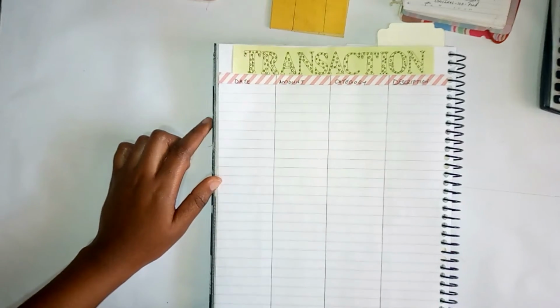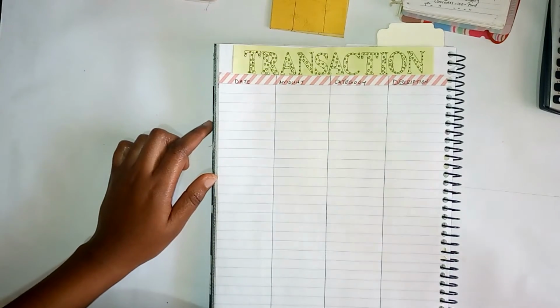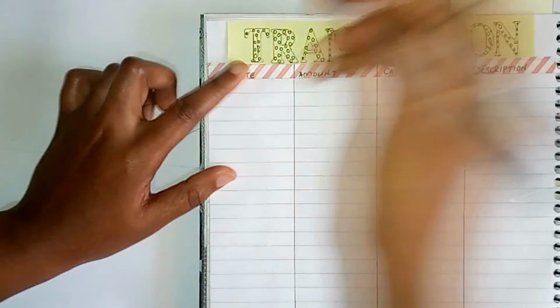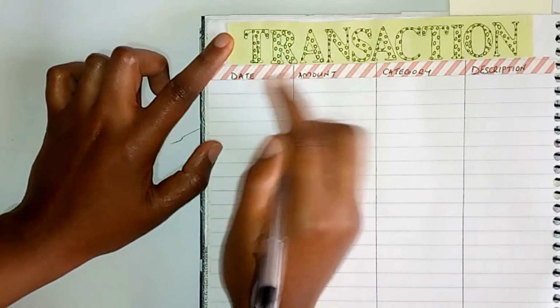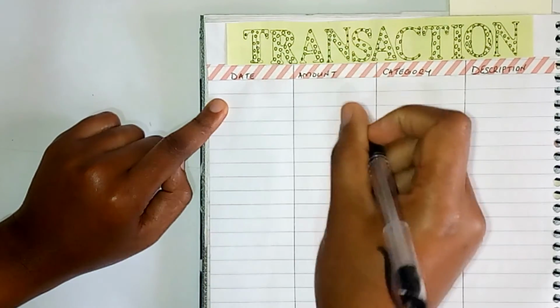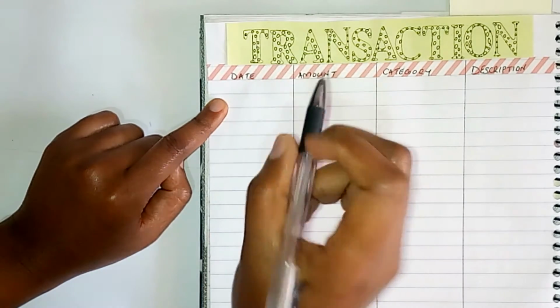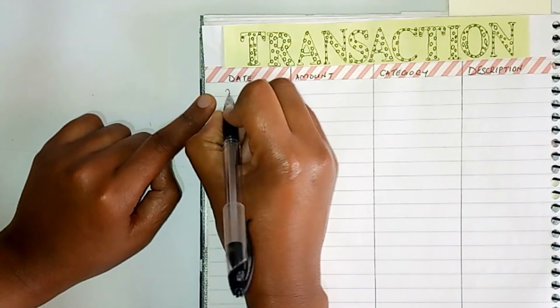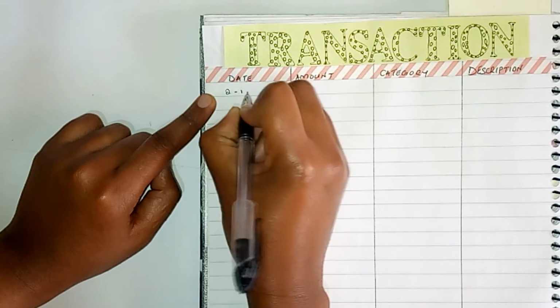So let me just zoom you in a little bit so that you can see what I'm doing. I was not working on the first, so my first transaction was on the 2nd, the 2nd of January.